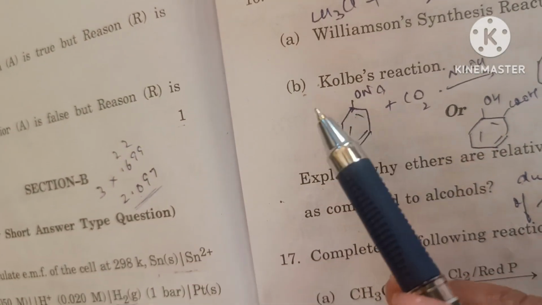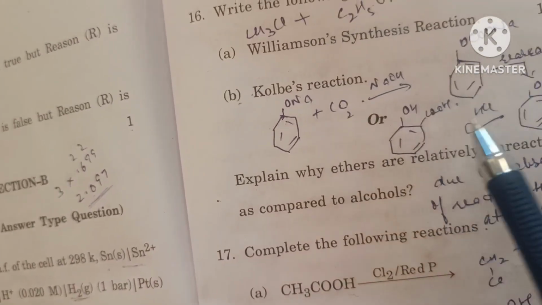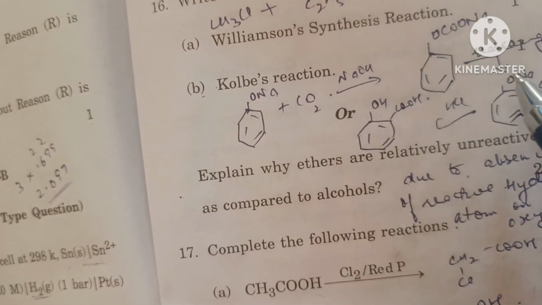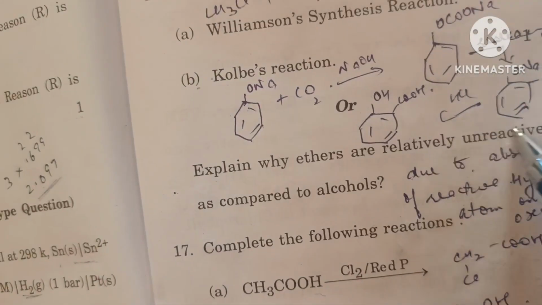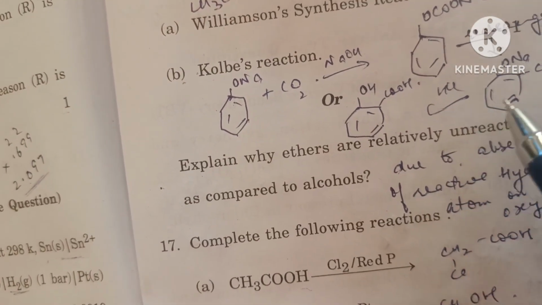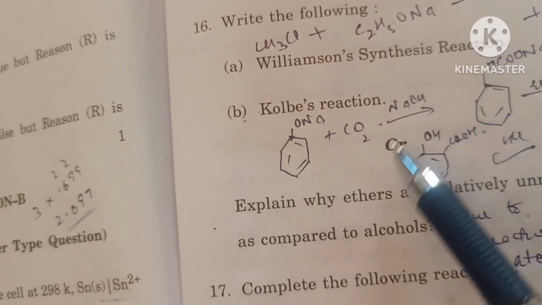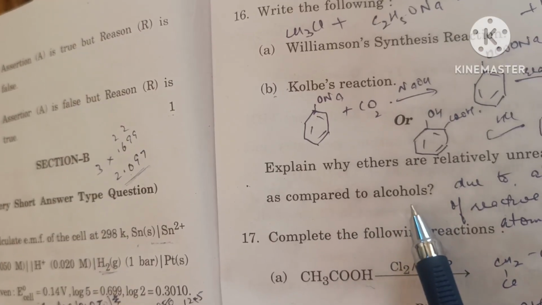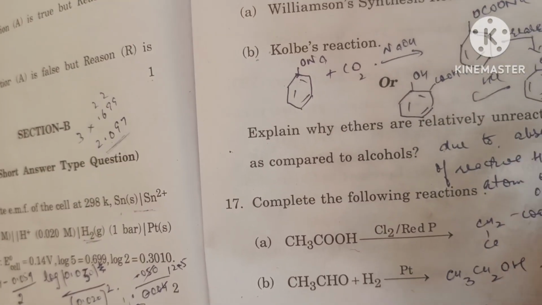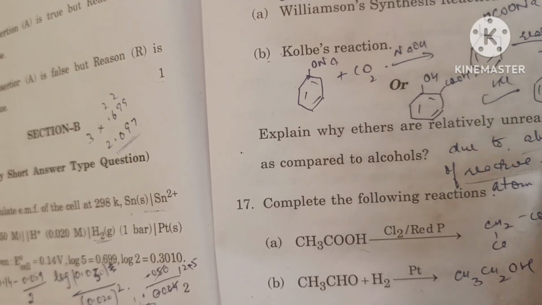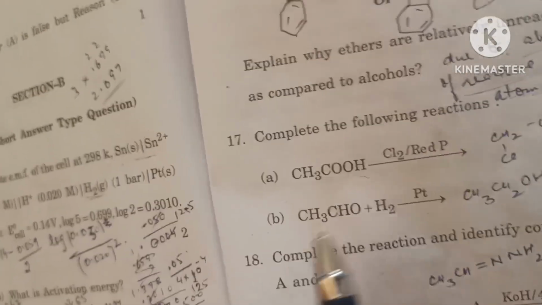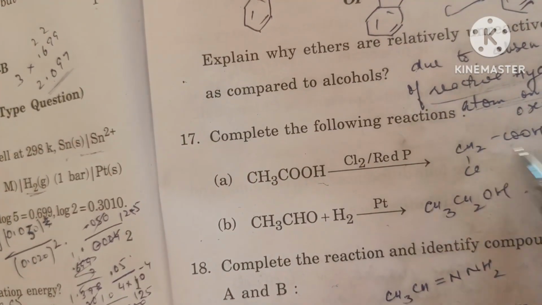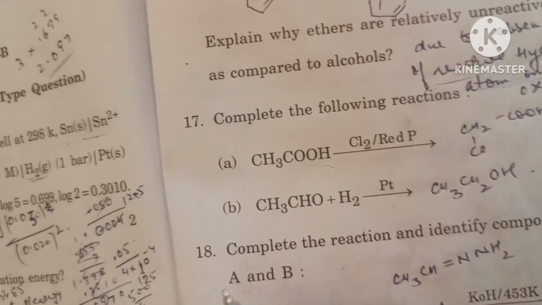Kolbe's reaction: when sodium phenoxide is reacted with carbon dioxide in presence of NaOH, this carbon dioxide gets incorporated and then rearranges itself to form sodium salicylate, which on acidification forms salicylic acid. Explain why ethers are relatively unreactive as compared to alcohol. Because in ethers there is the absence of reactive hydrogen atom which is present in alcohols. Complete the following reaction. Acetic acid, chlorine, red phosphorus will form alpha chloroacetic acid. This is Hell-Volhard-Zelinsky reaction.